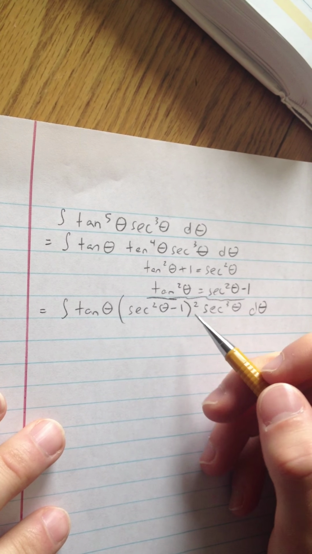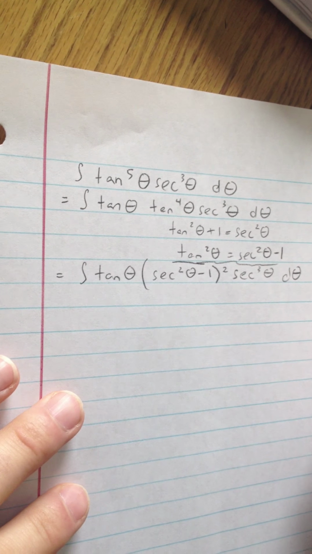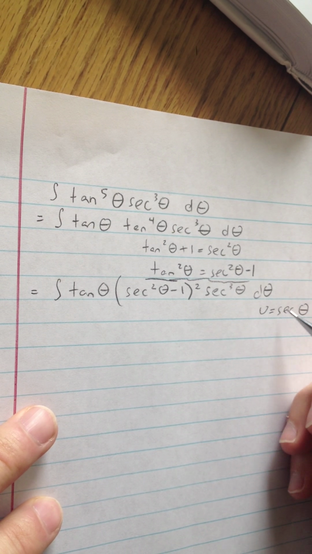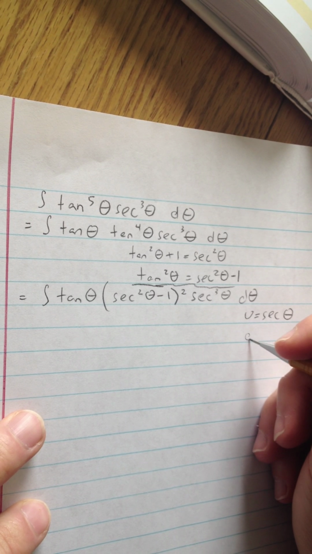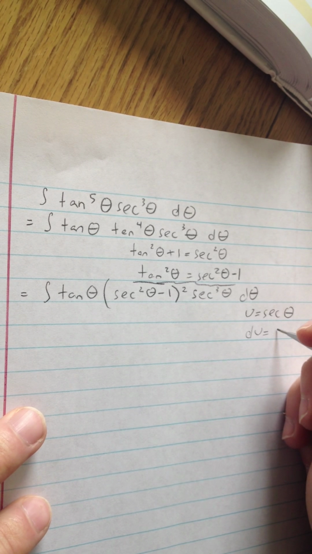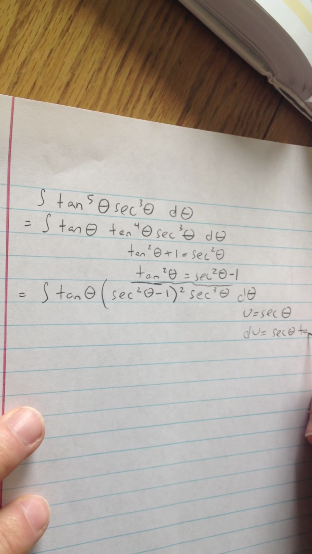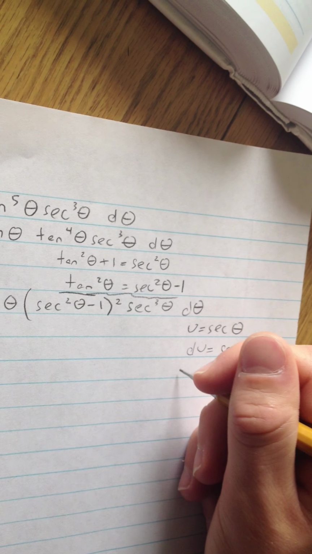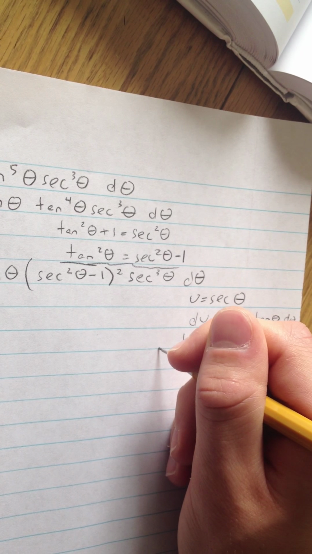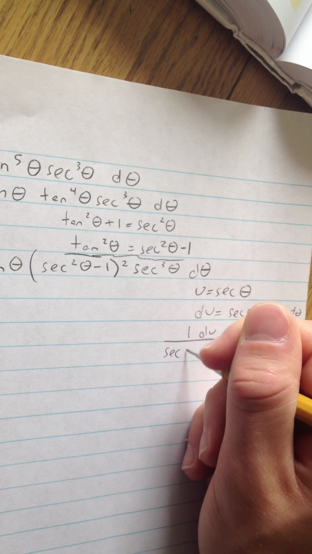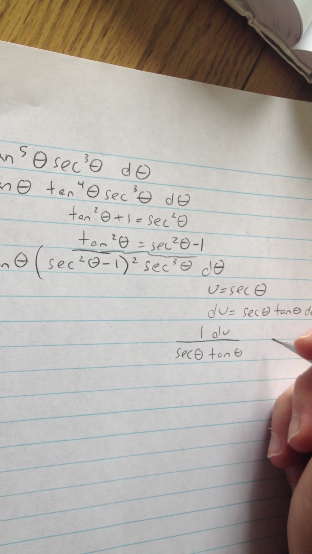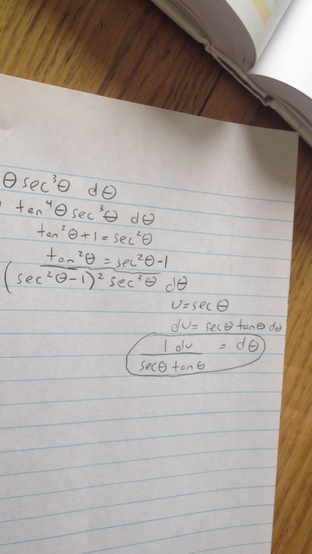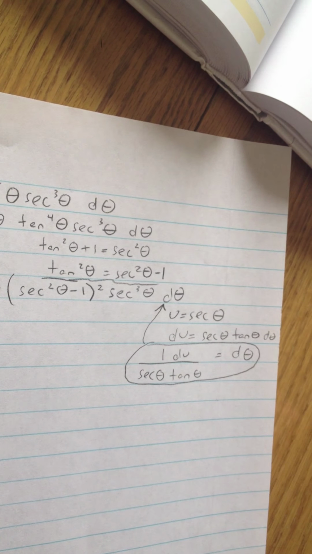After doing this, you need to make a u substitution for secant theta. So u equals secant theta, and you take the derivative of this. So this will become du equals secant theta tangent theta d theta. And then you're going to divide this by that. So you have 1 du all over secant theta tangent theta equals d theta. So this right here is your u substitution, and you're going to be plugging this in for d theta.